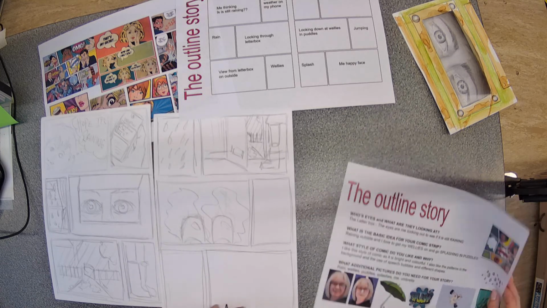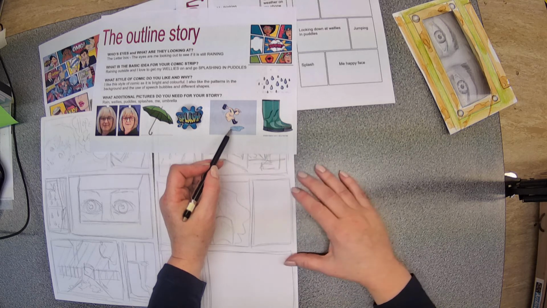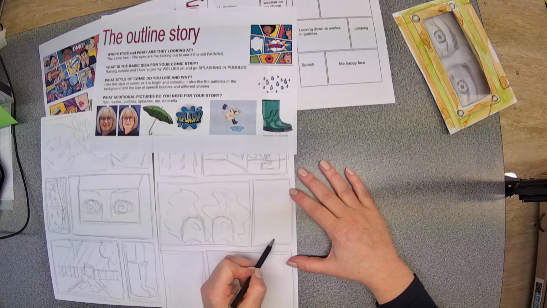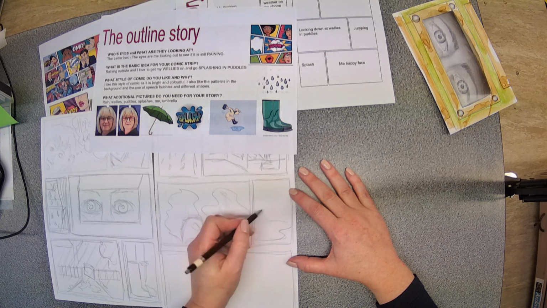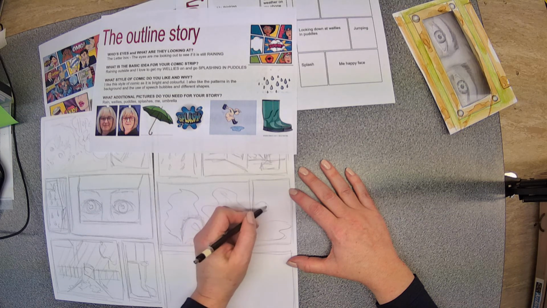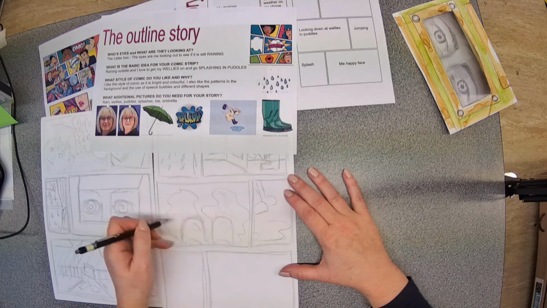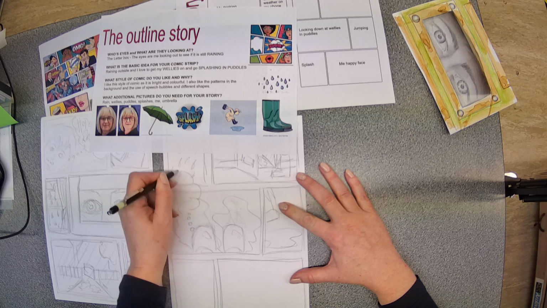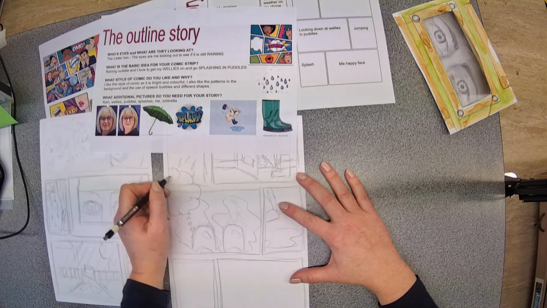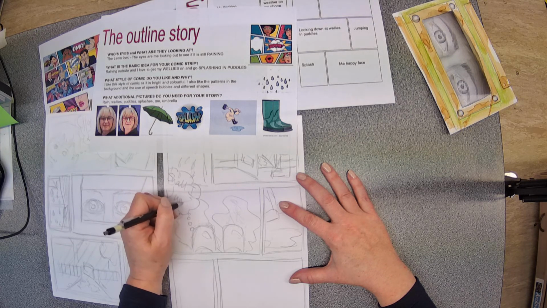Okay, now the next one I'm jumping. So I quite liked with the picture, I liked that one. So I don't want to draw the whole thing. So I might have my puddle and then my wellies. So with this one, I might have a little bit of a speech bubble going on there about, I don't know, saying, shall I jump?